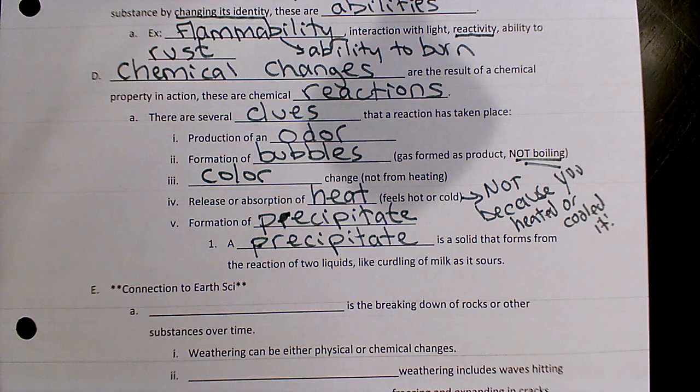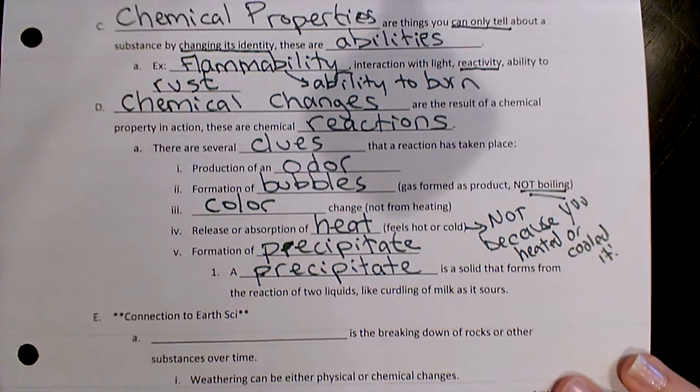There are lots of chemical reactions where we mix two things together that just look liquid, and then when we mix them it looks cloudy, or tiny little particles fall to the bottom, and those would be called our precipitates.